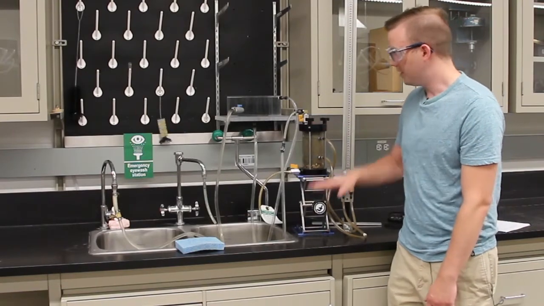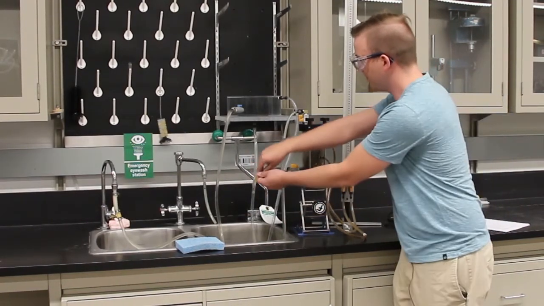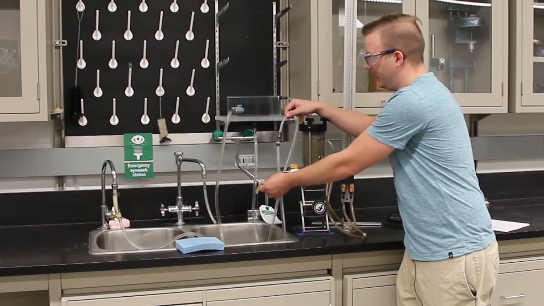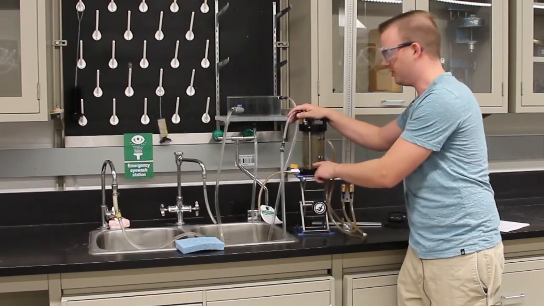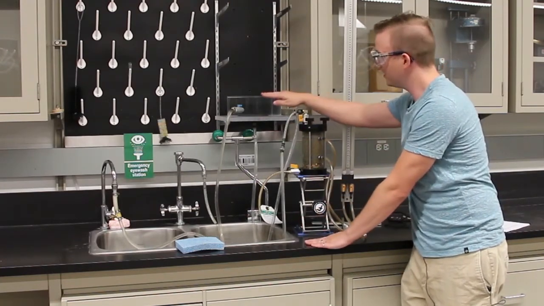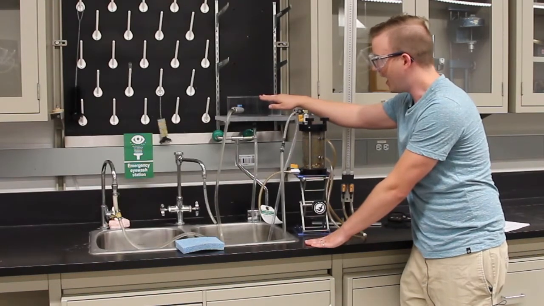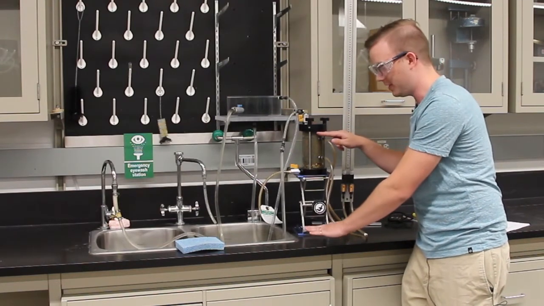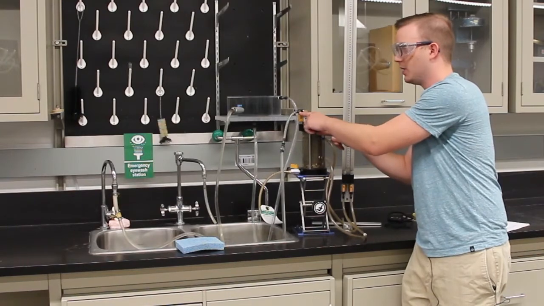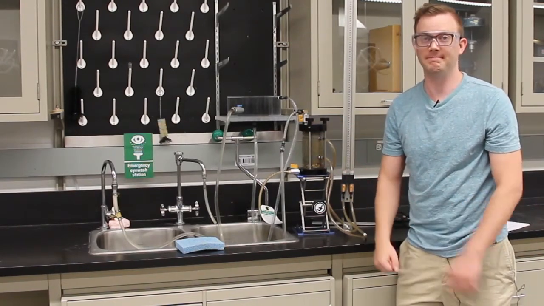So we're going to be switching these ports right here. The total head at the bottom will be the distance from the table to the total head here. It's a little backwards, I know. And the head at the top will be the distance from the table to here. So you make all those measurements and make sure that your hydraulic gradient is less than 1.